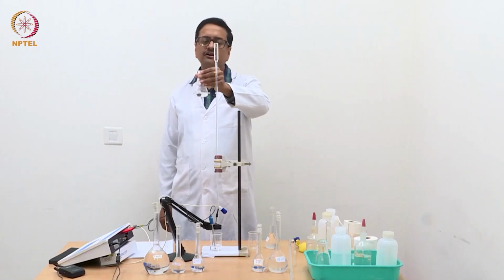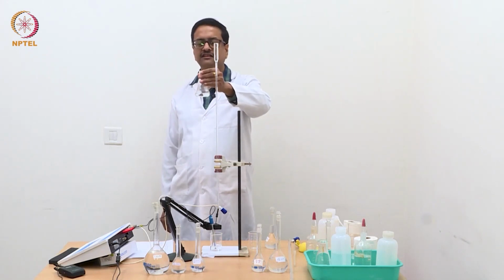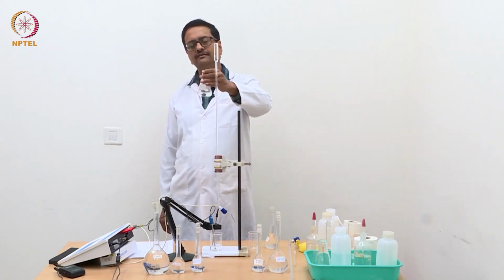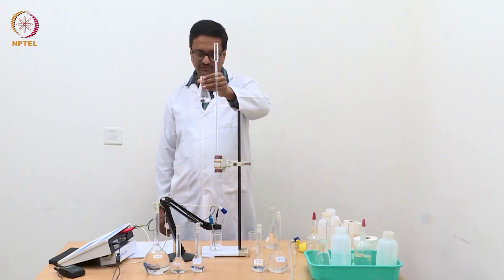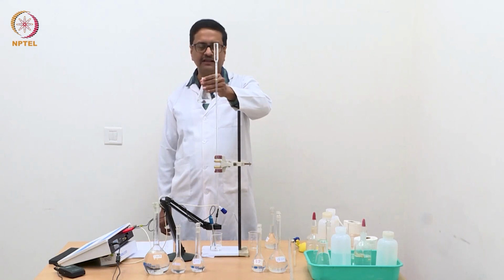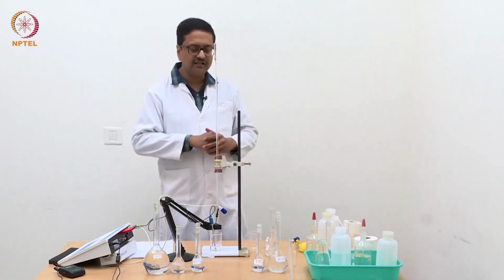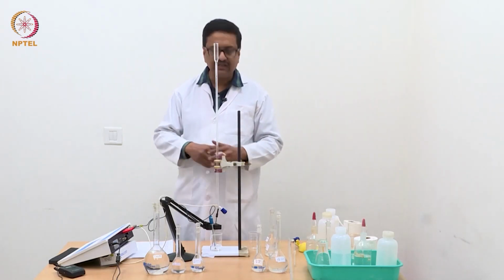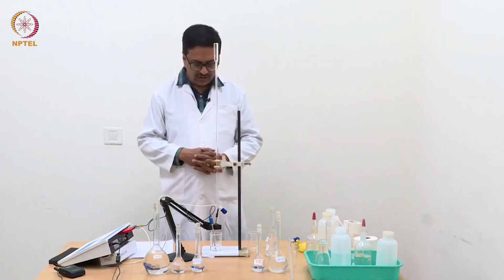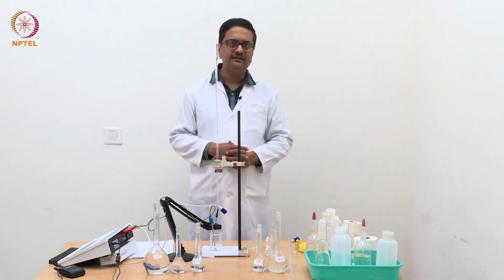So we want to use conductometric method to estimate the concentration of individual components, that is HCl, ammonium chloride and KCl. HCl is, as you know, a strong acid. Ammonium chloride is a salt of strong acid and weak base, and potassium chloride is a salt of strong acid and strong base. So what we can do in this experiment is that if we take this solution in our beaker and insert a conductivity cell, it will give me the conductance of all the ions combined.